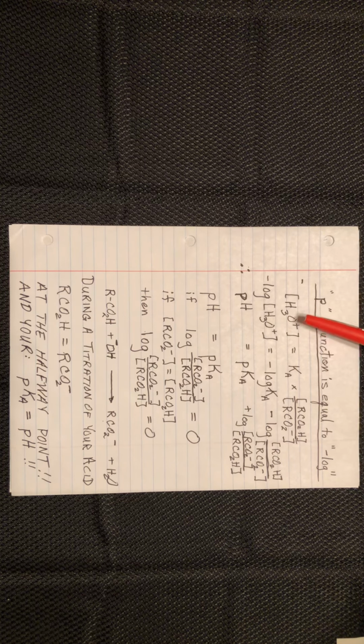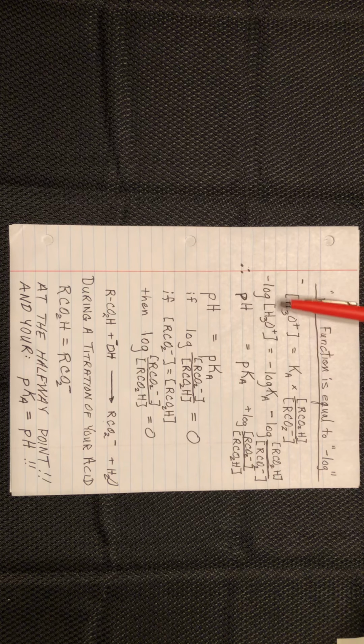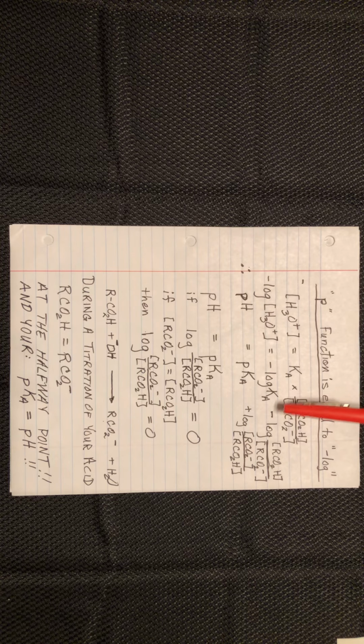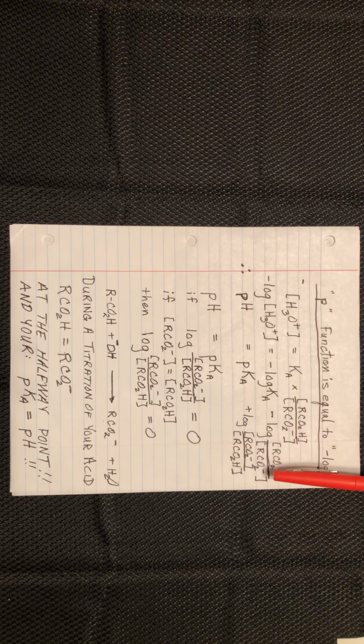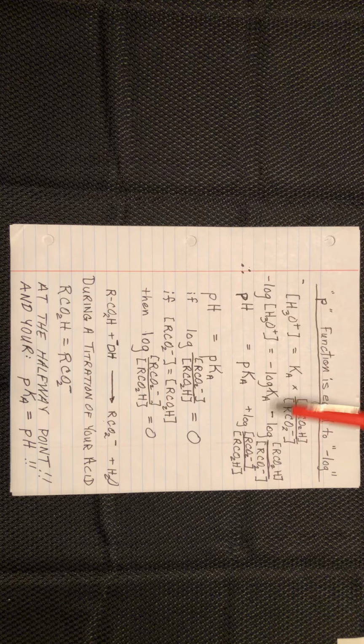I can rearrange that equilibrium expression and isolate H3O+. And then we would have this. Okay? And then if I took minus the log of H3O+, then minus the log of the Ka, and this is just a little algebra. When you take minus the log of something times another, then it's minus the log of one part and minus the log of the other part of the factor. Okay, so that's just a little bit of algebra.